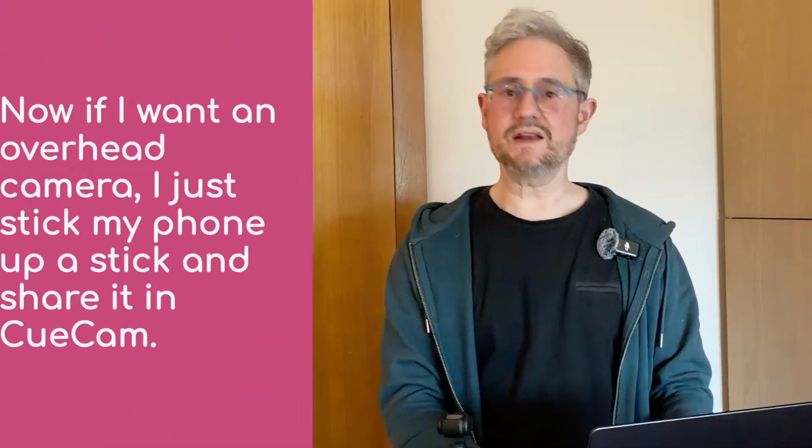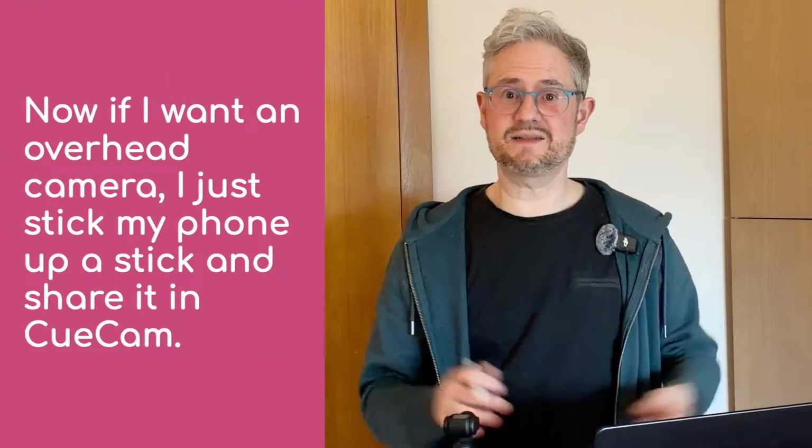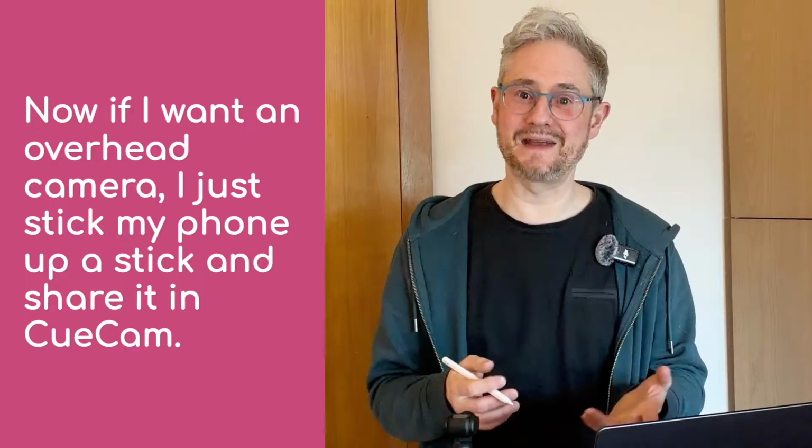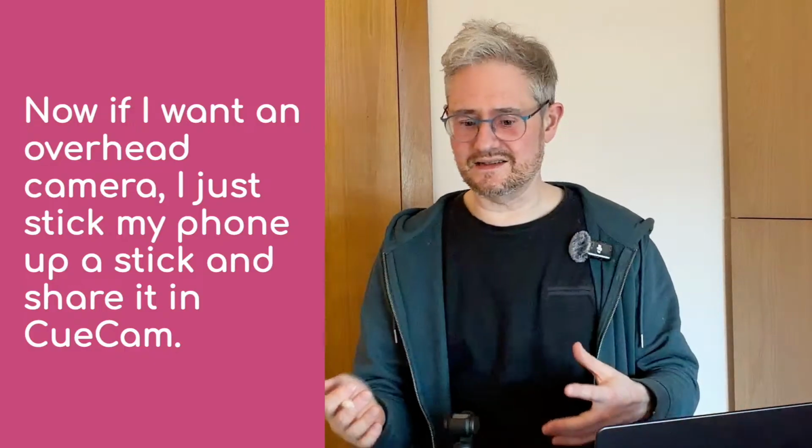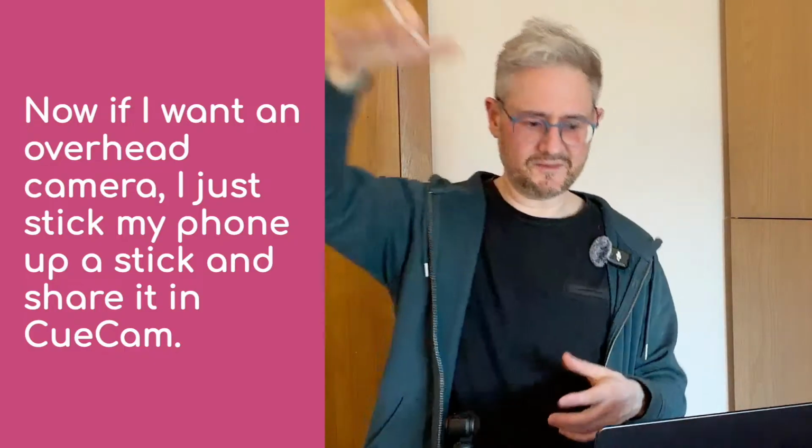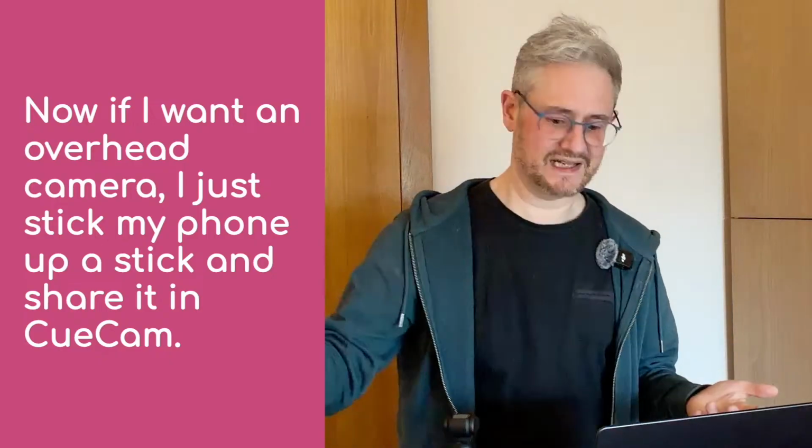But yeah, now if I want an overhead camera, I just stick my phone up on the stick and share it in QCam, and I don't even have to plan it. I can just grab Shoot, start it up. QCam finds it, hit the share bar. There's Shoot, right? And I do that quite a lot.